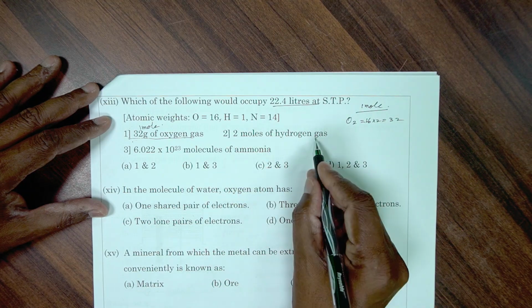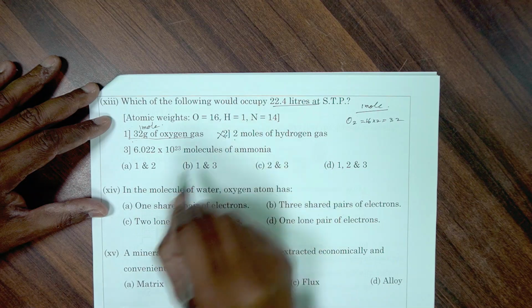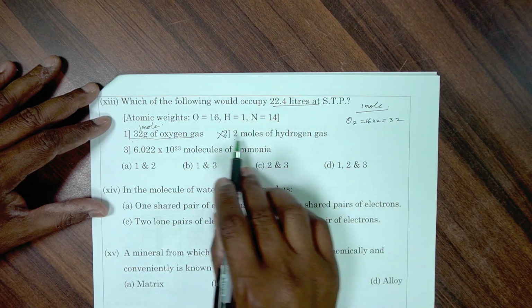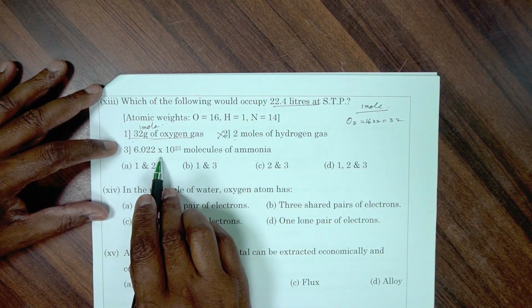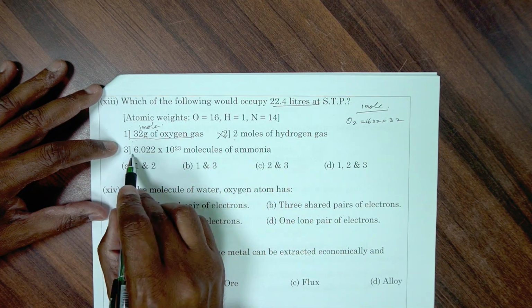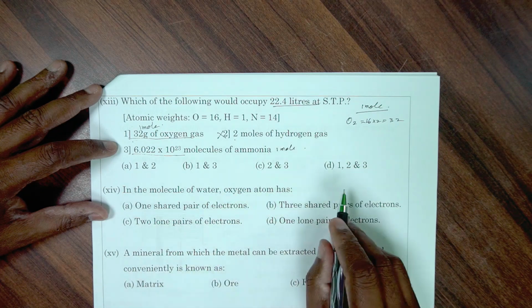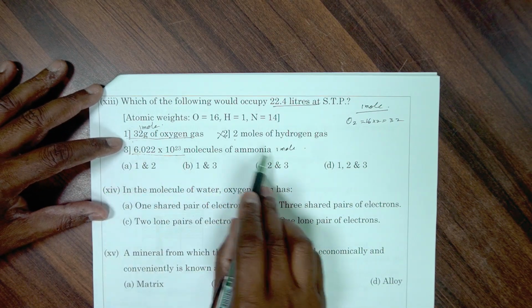And then 2 moles of hydrogen. It already says 2 moles, so 22.4 liters does not apply to this. Then we have 6.022 into 10 to the power 23 molecules of ammonia. Avogadro's number of this is also 1 mole. So we have 1 and 3, both are 1 mole.